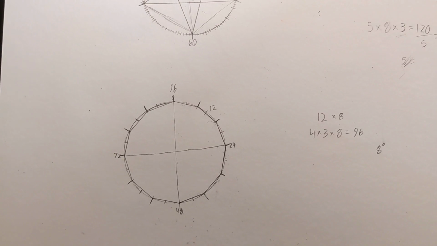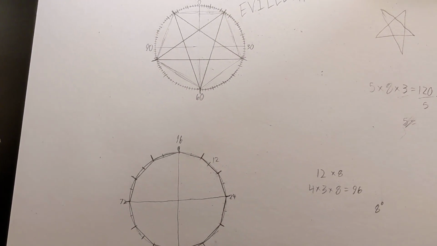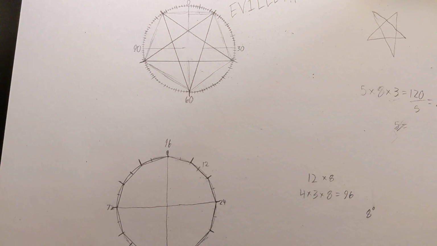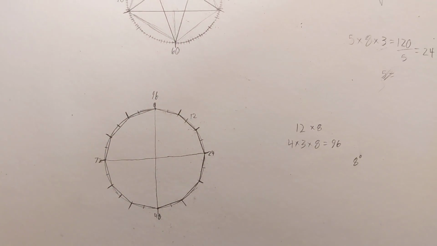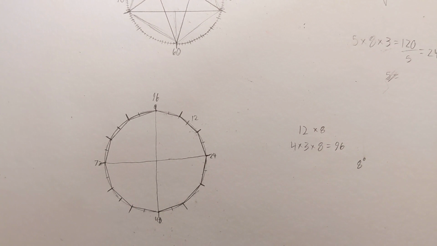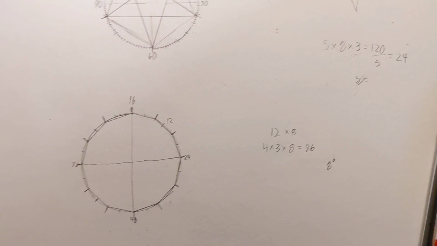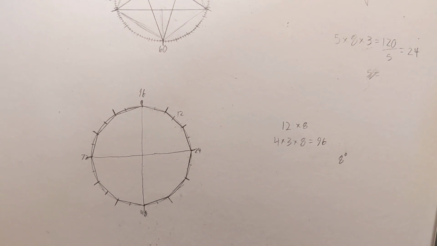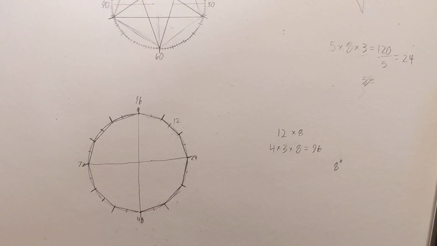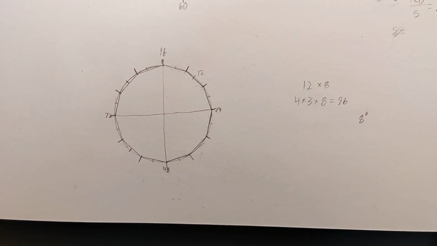Like, the reason I did all this in the first place was because in the painting I drew, and I'll show you that eventually, I wanted a 7-pointed star, a heptagram, but 360 cannot be divided by 7 very well. So I just said, I'll just redefine what a degree is, and that worked for me.